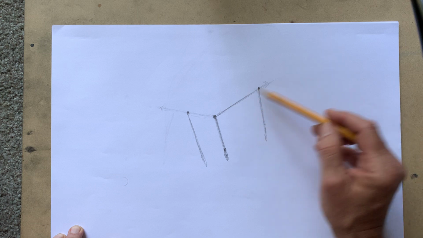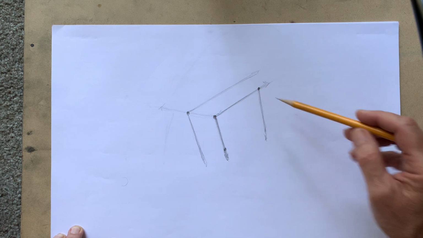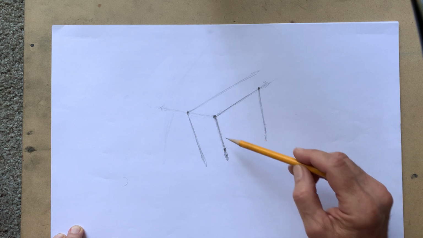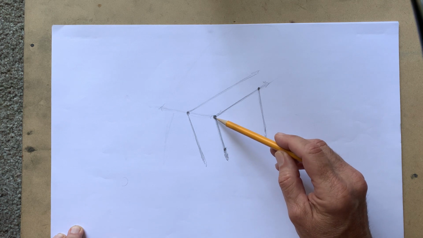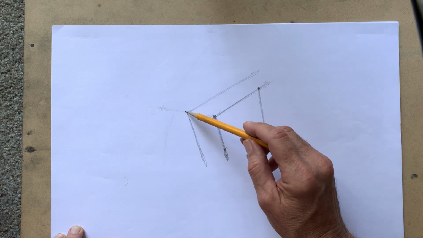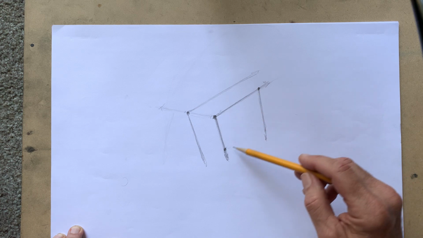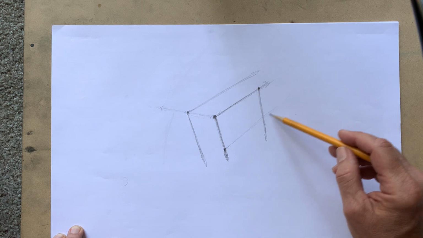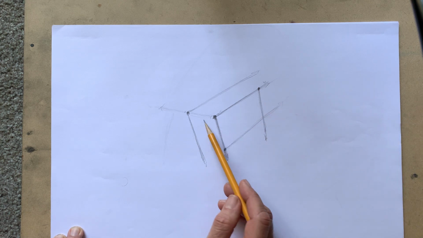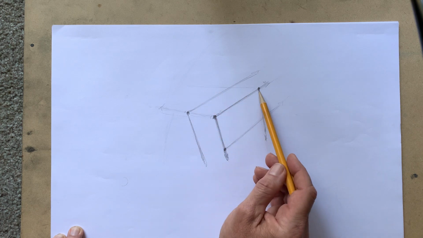Next set, that one. Get that one angling, coming back to this point. I'll repeat, I keep coming back here when I get lost. Draw one from here and one from here. Those are slightly angling towards the team captain. This is the tricky one.